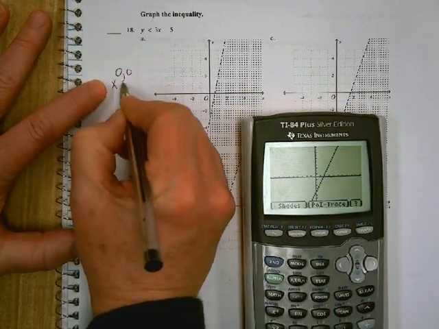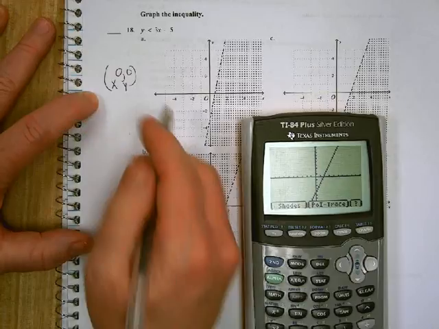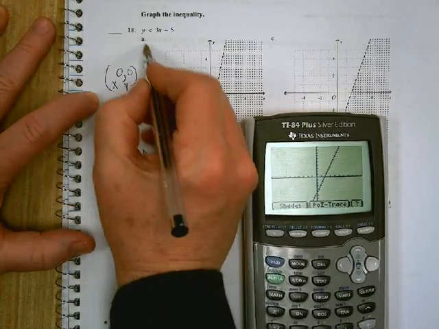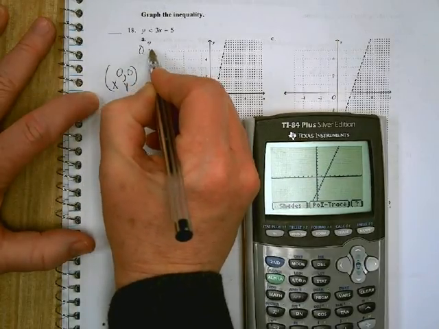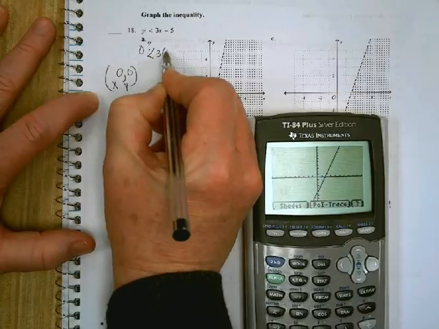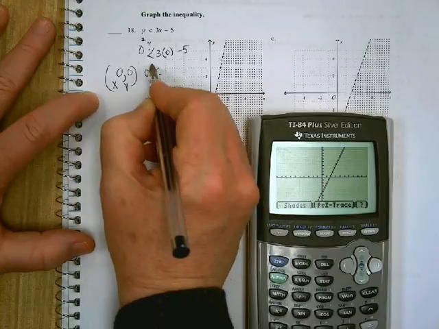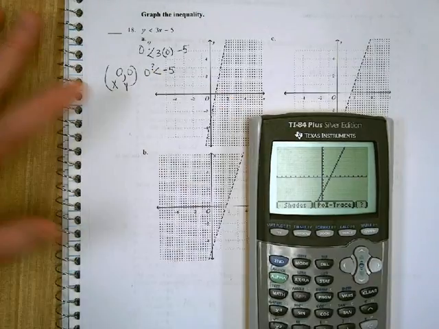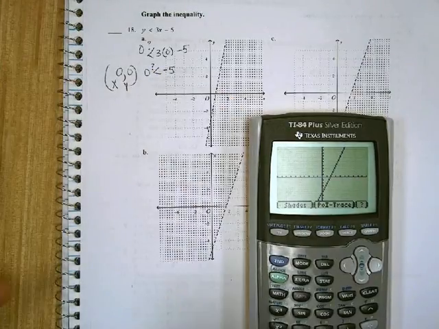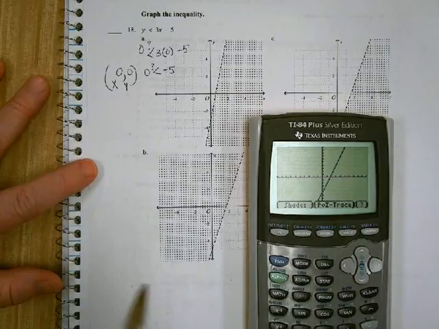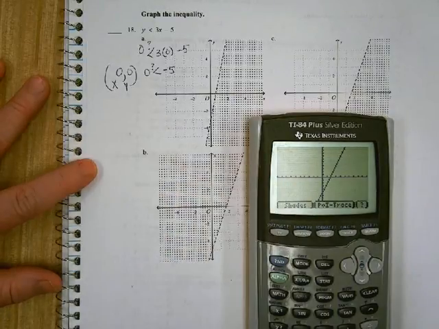That means that I'm going to try 0 for x and 0 for y. So I'll plug in here. Is 0 really less than 3 times 0 minus 5? Is 0 really less than -5? Is that true or false? It's more than -5. So my question is, is that true or false? False.